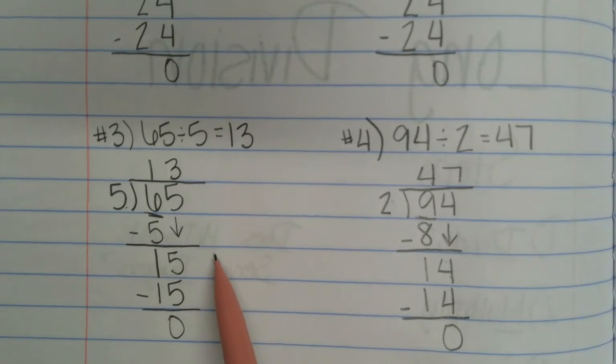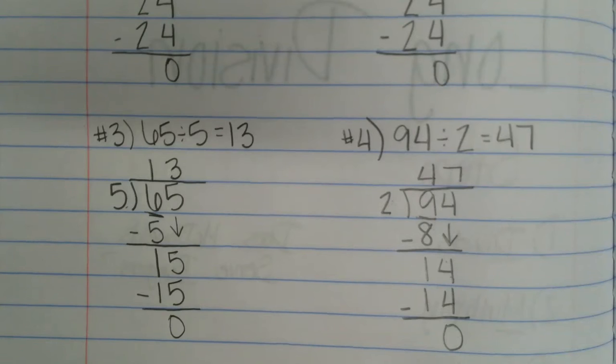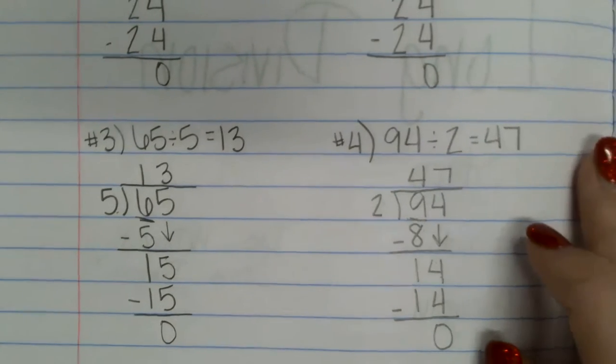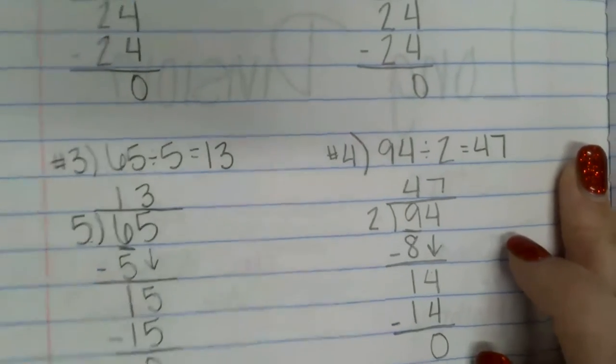1, 2, 3, 4, 5, 6, 7. I don't have enough room. I'm just going to go on the next page. Since I'm only doing a couple more with you, and then I'm going to let you try on your own.